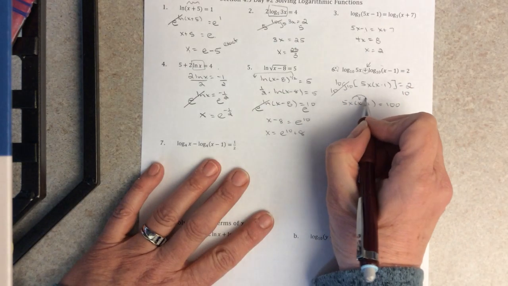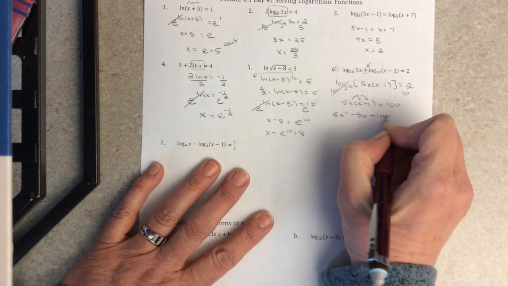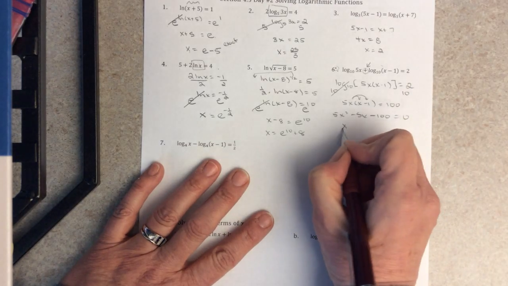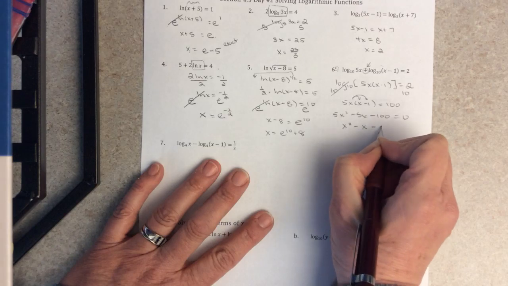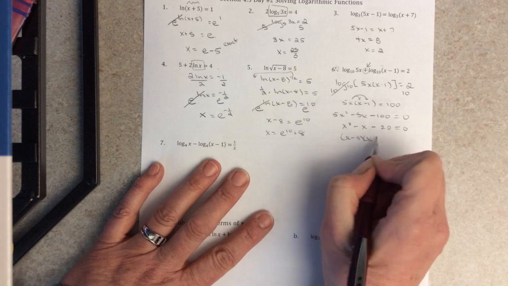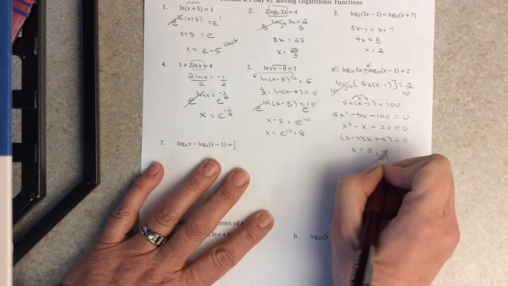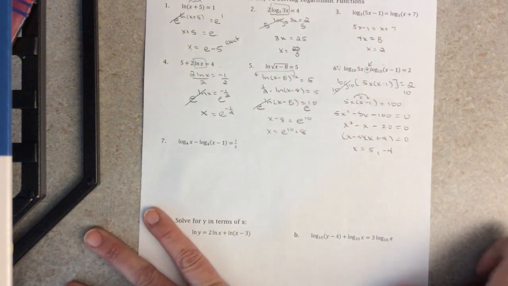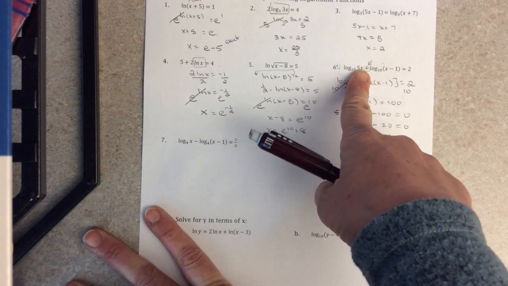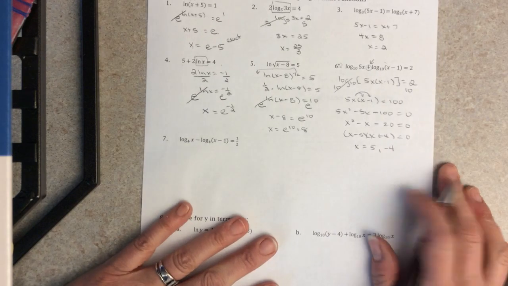So we're going to have to distribute and move the 100 over, because the only way to solve a quadratic is to set it equal to 0. We could divide everything by 5, and then we can factor. Now here's the interesting thing. We get 2 answers, but we need to look back at the original problem and realize that we're not allowed to put negative numbers into logs. Logs have a domain that is greater than 0.